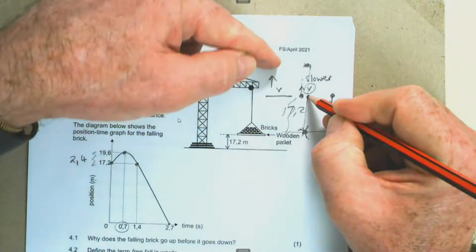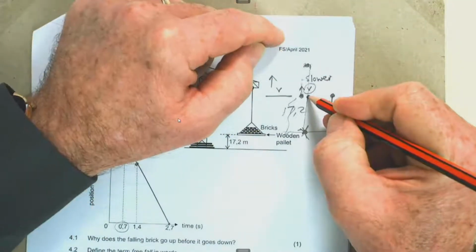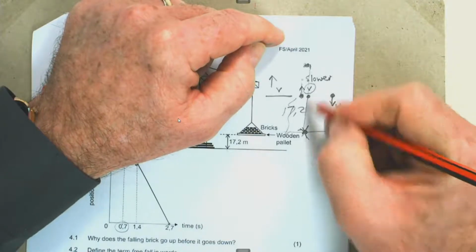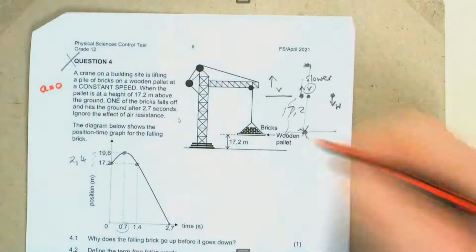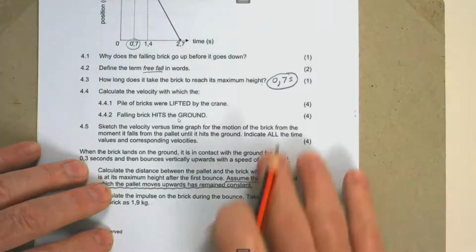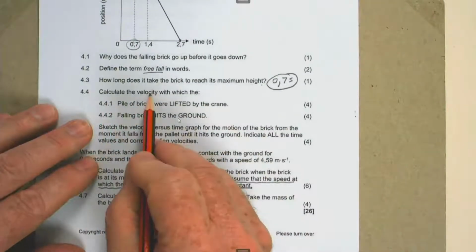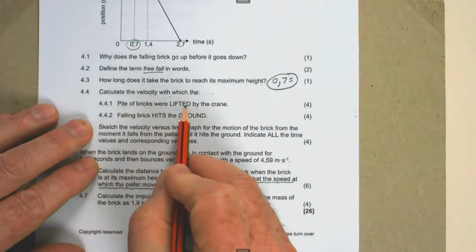And the pallet is also moving for 0.7 seconds. And then the time from there to there is the time that the pallet also goes up, and we're going to need that later on. Okay, now calculate the velocity with which the pile of bricks was lifted by the crane.